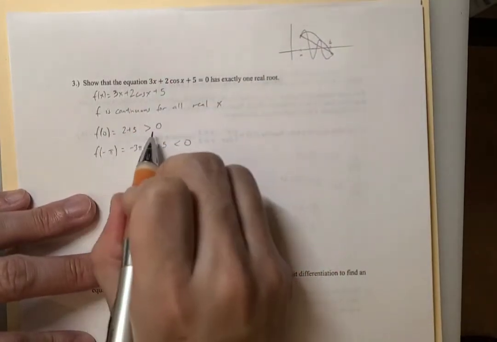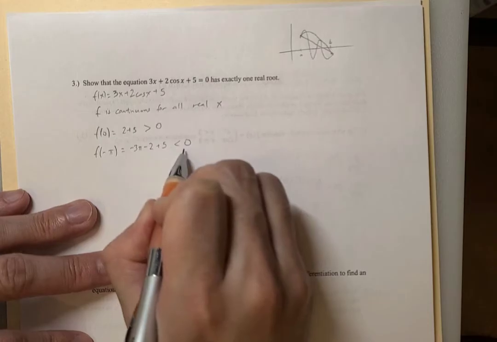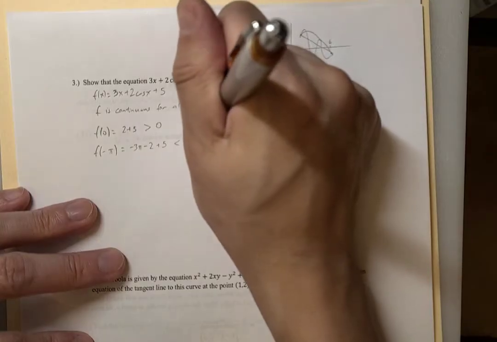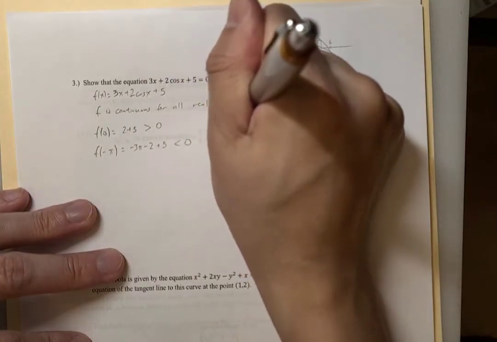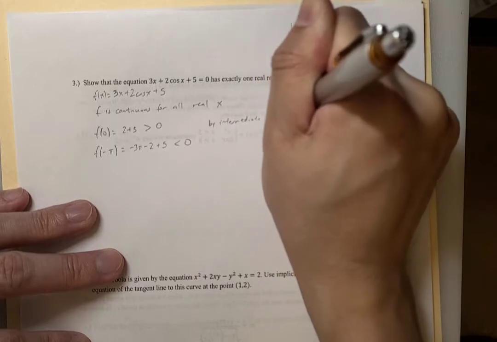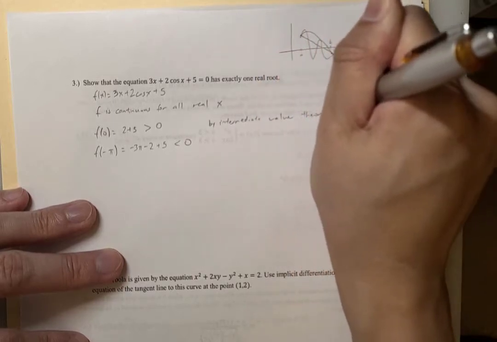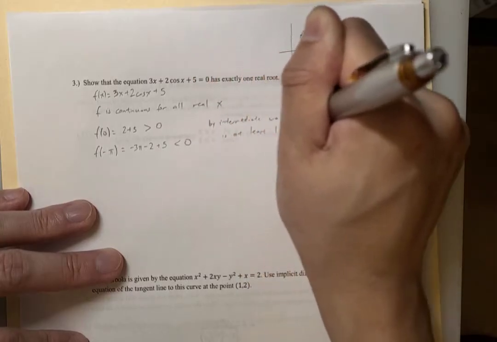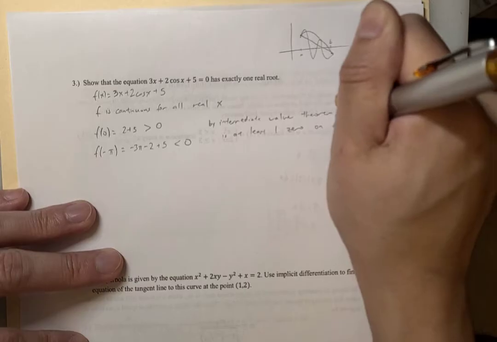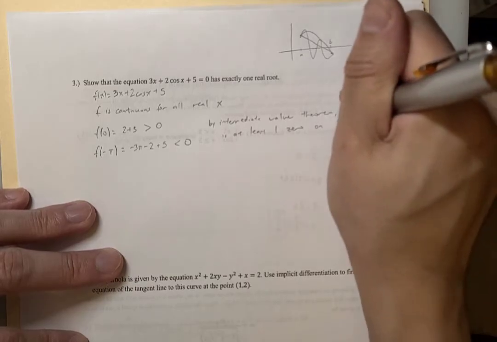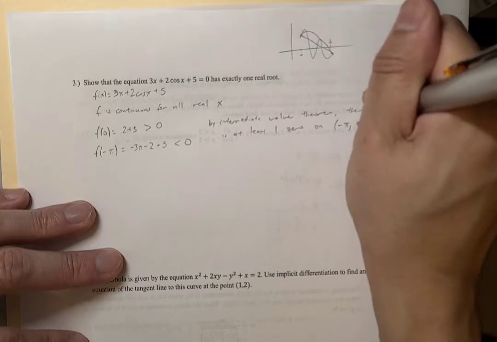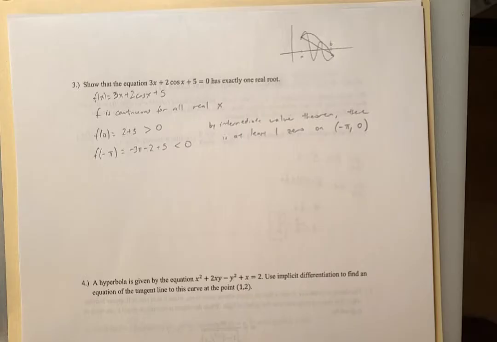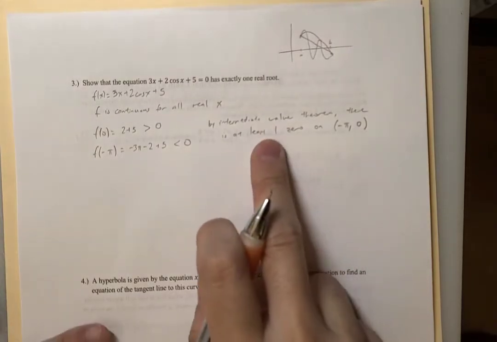So since we found one point is positive, another point is negative, and since f is continuous everywhere, then by intermediate value theorem, there is at least 1 zero on the interval negative pi to 0. Okay, so I wrote it in interval notation. All right, so we found that there's at least 1 zero.